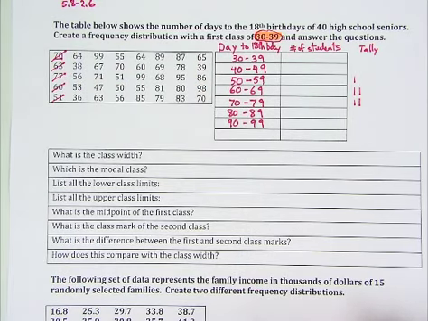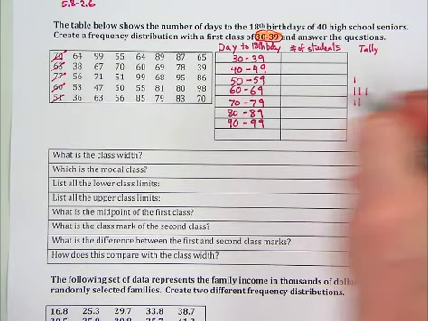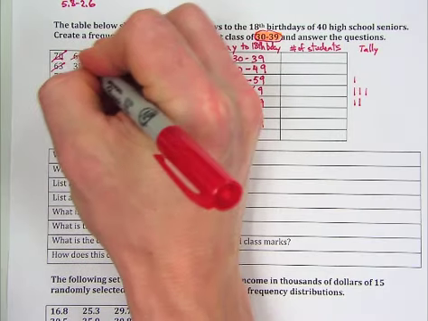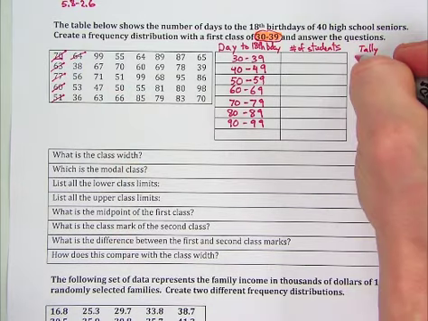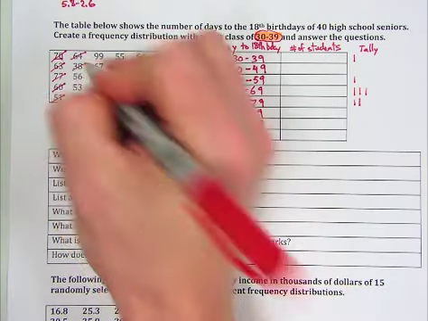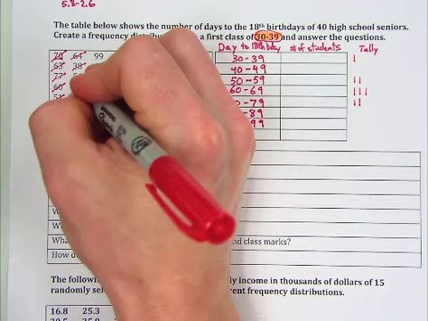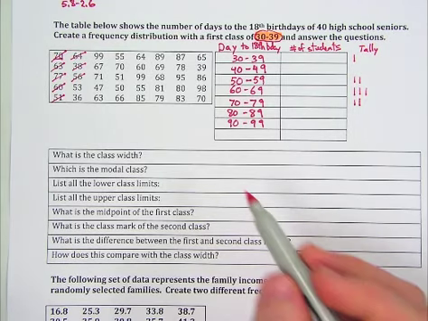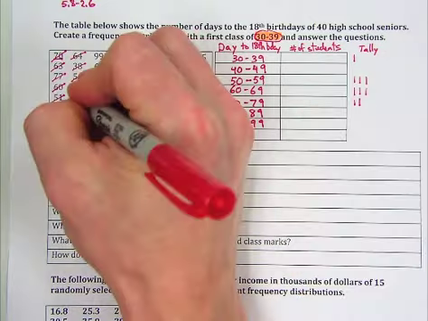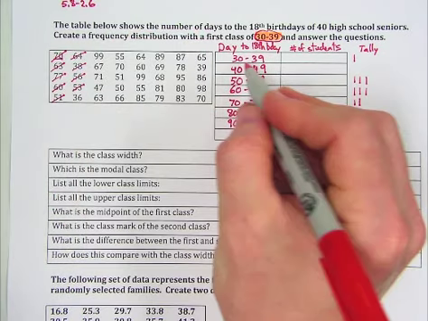So you can kind of get the hang of how this is working. 64 goes in 60 to 69. 38 goes in 30 to 39. 56 goes in 50 to 59. 53 goes in 50 to 59. 36 goes in 30 to 39.